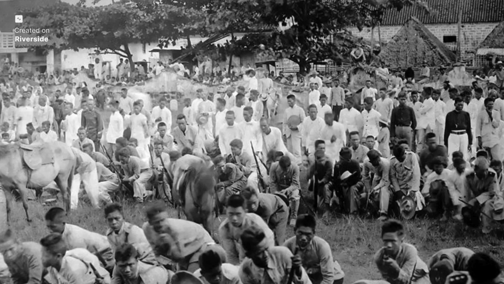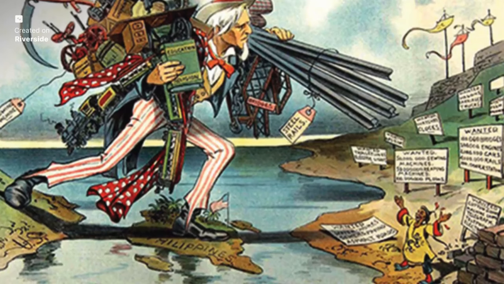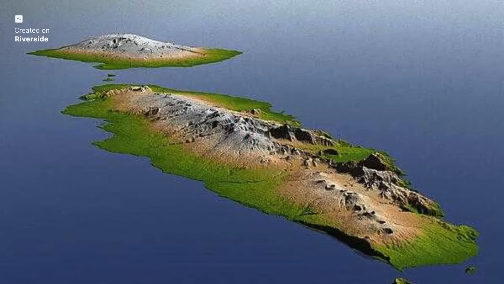Despite Filipino resistance, the conflict resulted in U.S. victory, establishing American control in the Philippines. The war left a legacy of deep-seated nationalism and a complex relationship between the two nations, influencing political dynamics in the Philippines and U.S. foreign policy in the Asia-Pacific region. But America's expansion wasn't just limited to the Western Hemisphere.